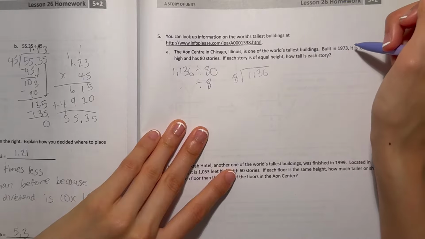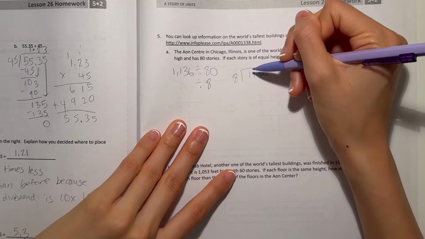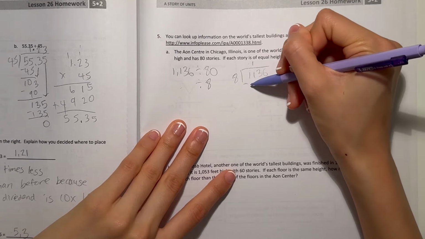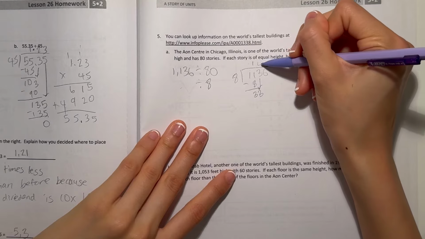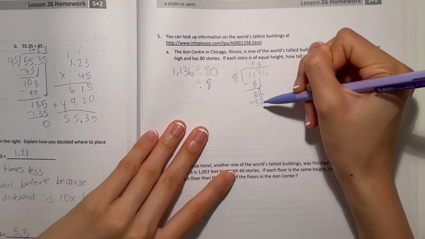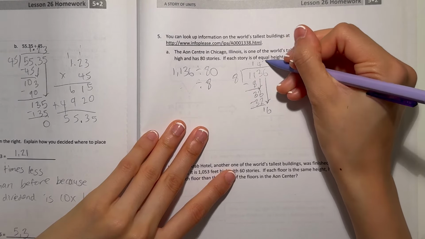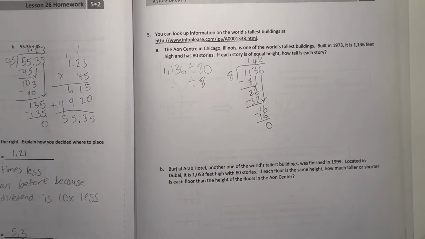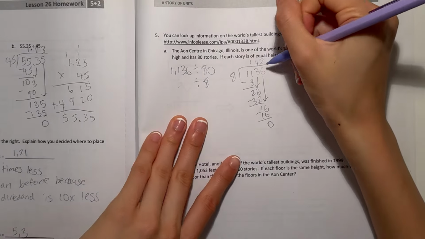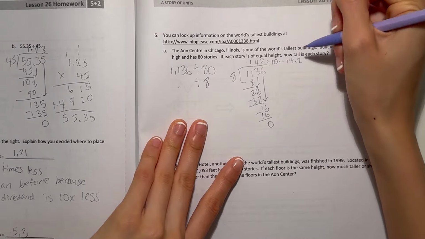Alright, so let's divide. 8 goes 0 times into 1, so 11. 8 goes 1 time into 11. There's 3 left over. Bring down the 3. It goes 4 times into 33, 32, with 1 left over. And bring down the 6. It goes 2 times into 16, 0. So our answer should be 142. But since we only divided by 8, we still have to divide this by 10. That would give us 14.2.